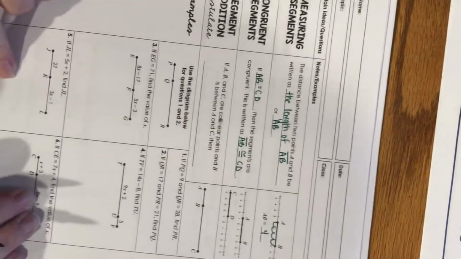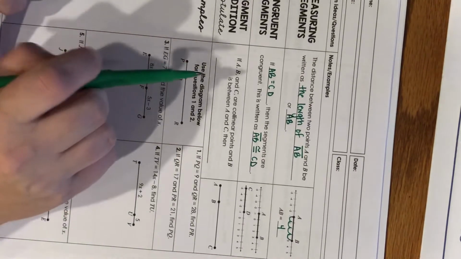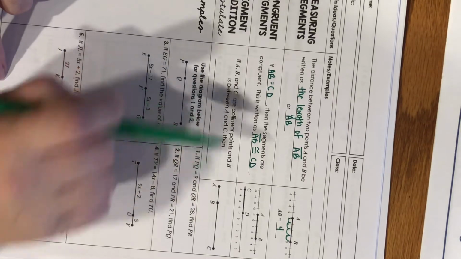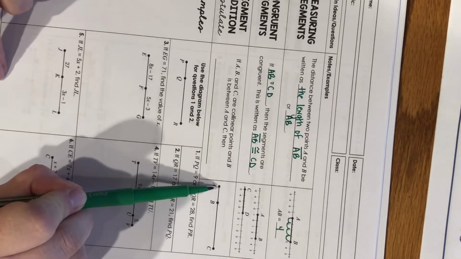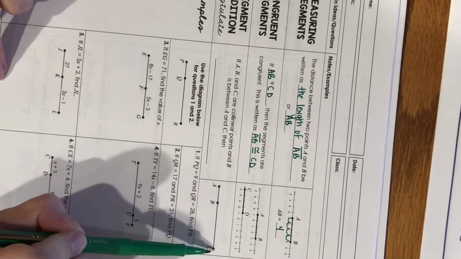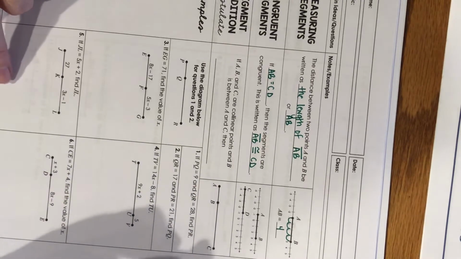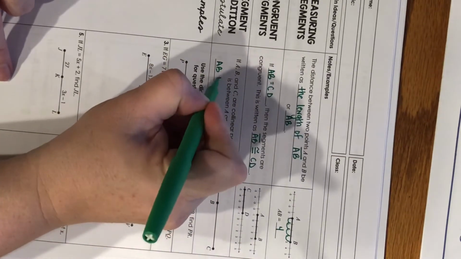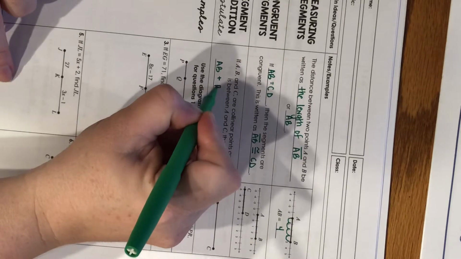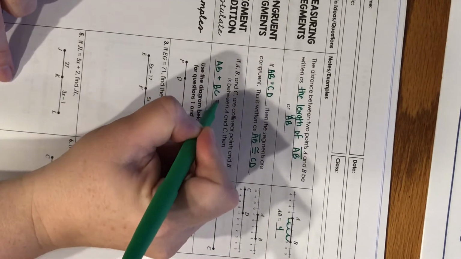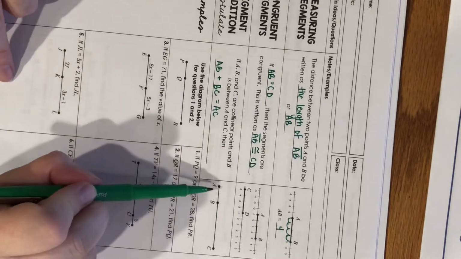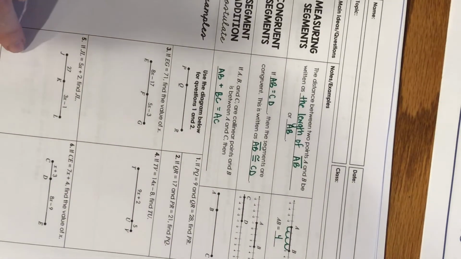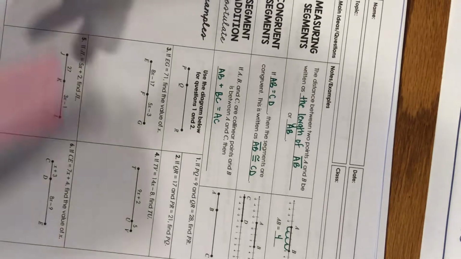Segment addition. If A, B, and C are collinear points and B is between A and C, okay, so A and C, and B is between it. Then we would say AB plus BC equals AC. AB, this little guy right here.